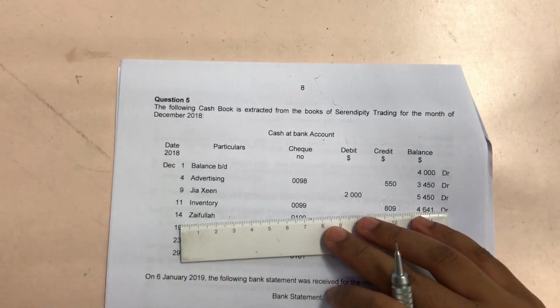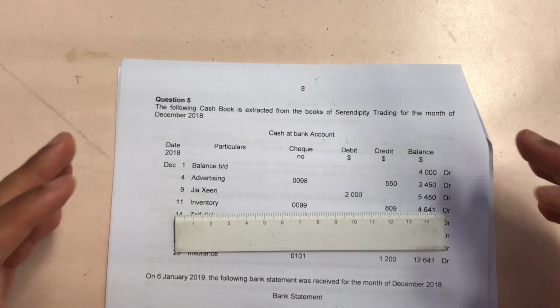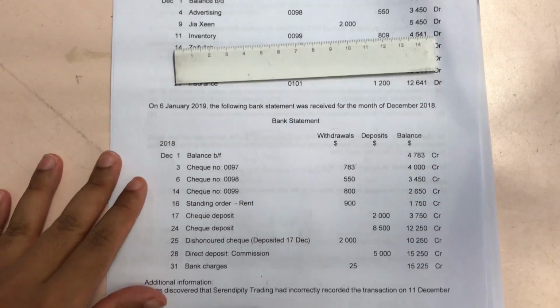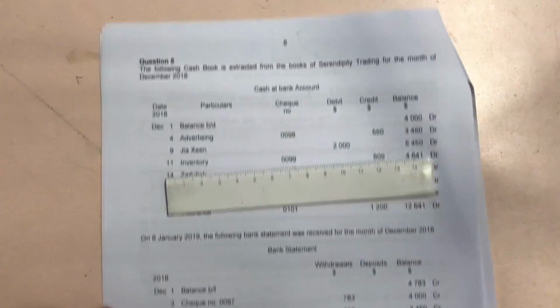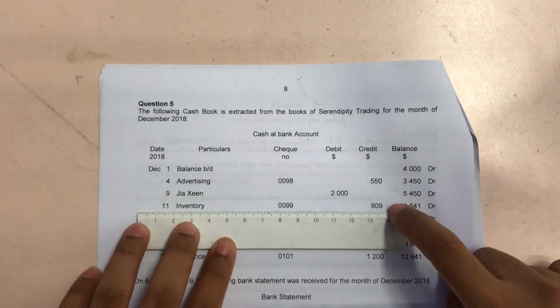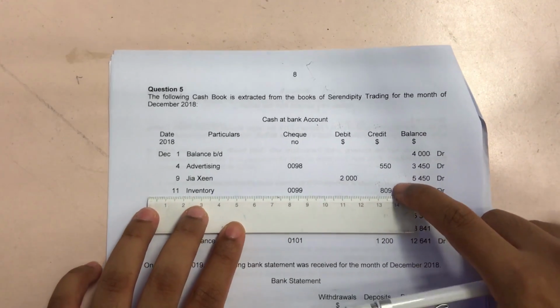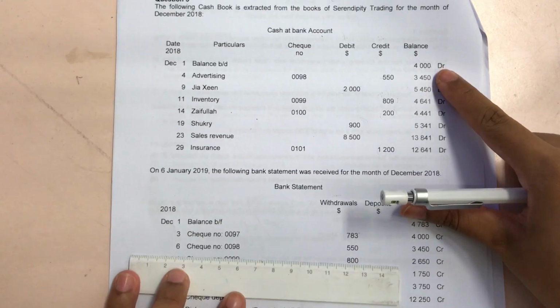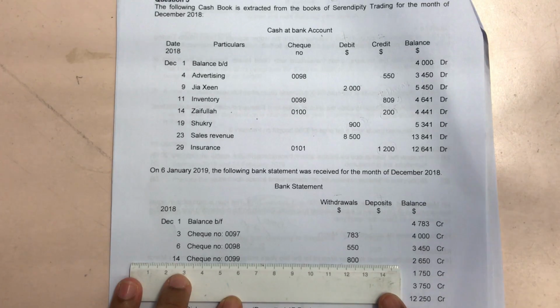So what I'll do is I will go to the cash at bank, because the cash at bank is prepared by the business, while the bank statement is sent by the bank. So if the business is the one with the error, you will look at the cash at bank. 11th of December, it says here 809. So what is so wrong about this 809? Check number 99. I will find check number 99 in the bank statement.